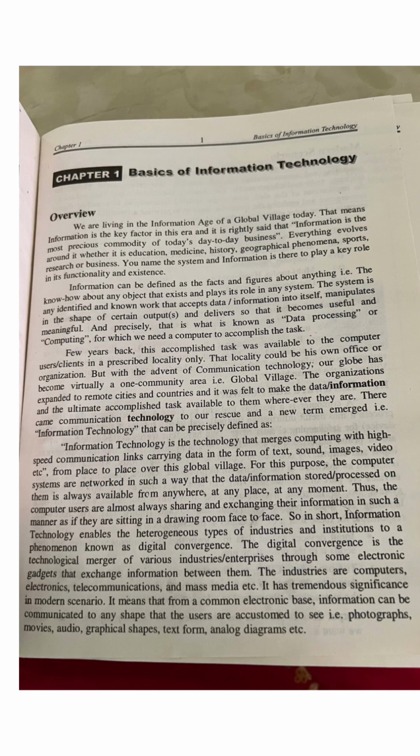Information technology is the technology that merges, means combines, computing with high speed communication links, carrying data in the form of text, sound, images, video, etc. from place to place over this global village.